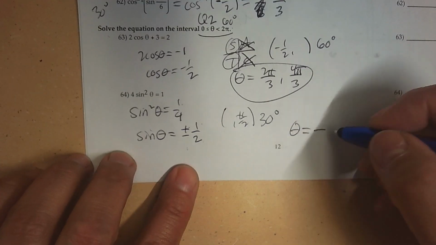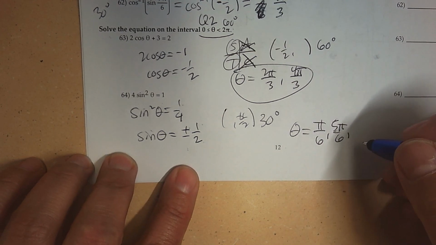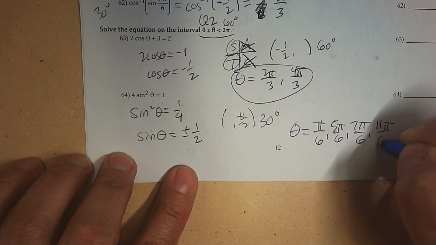So for 30 degrees, that's 1 pi over 6, 5 pi over 6, 7 pi over 6, and then the last angle is 11 pi over 6.